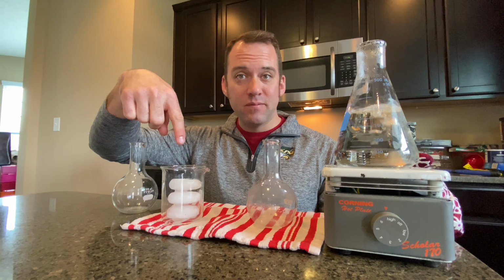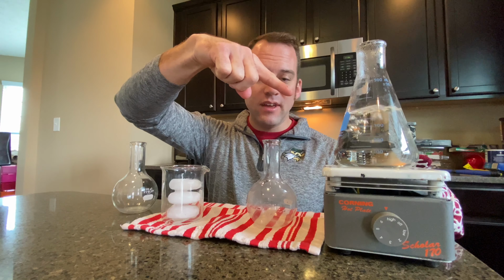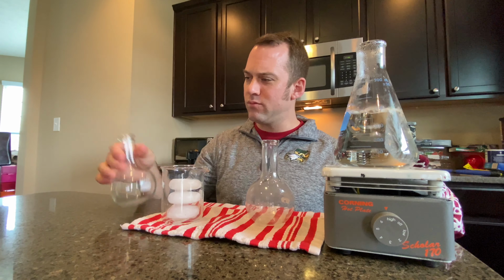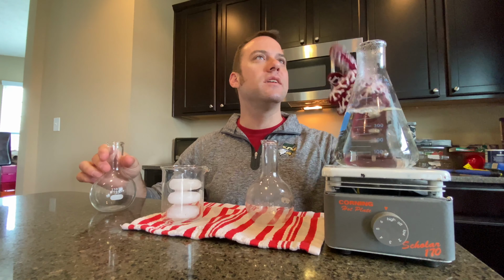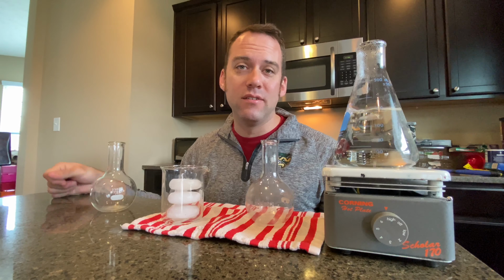And right here in front of us, we have all three states of matter. We have solids, we have liquids, and, well, we have gases. But we can see the gas coming out of the water as it evaporates.